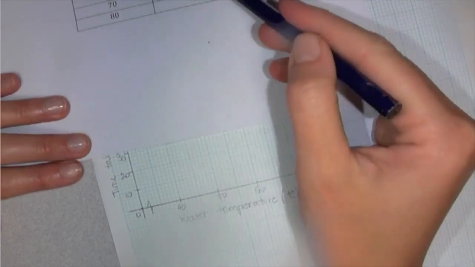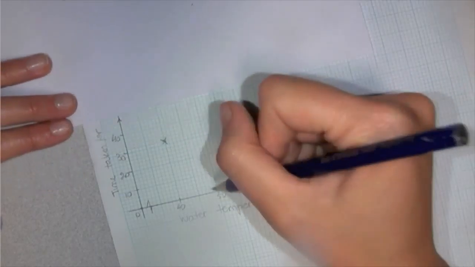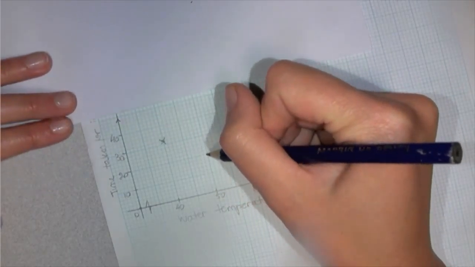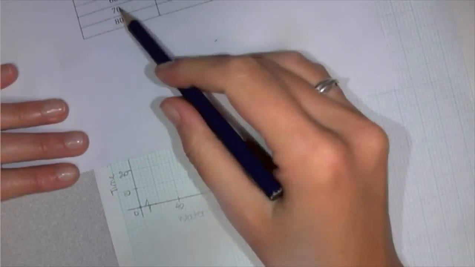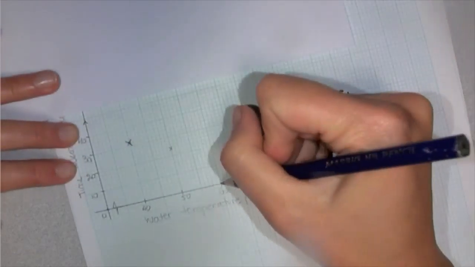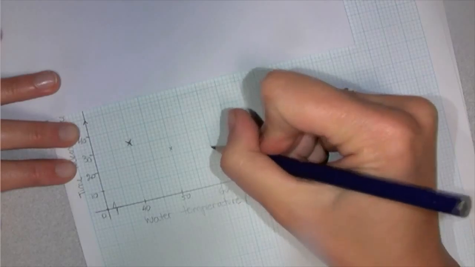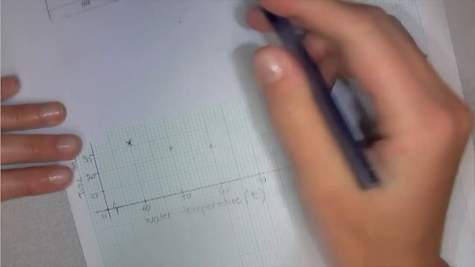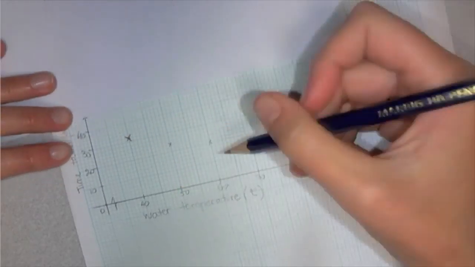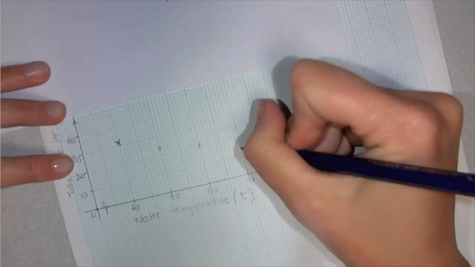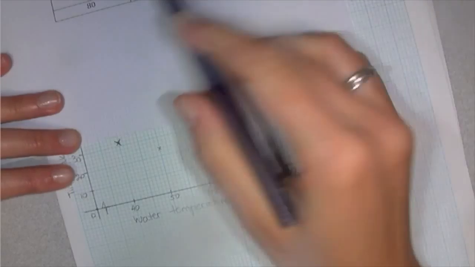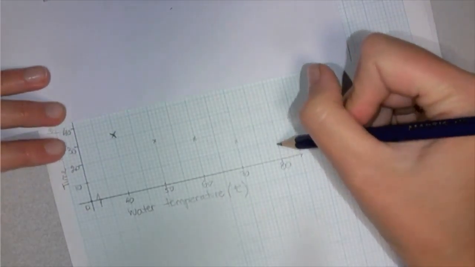So at 50 degrees, it took 24 seconds for the ice to melt, so that is where 24 is on my graph. At 60, it's 20. It would be a really good idea for you to be doing this at home as you watch the video. You can pause the video, just to make sure you draw the graph correctly using that data. And then at 80 degrees, it took 10 seconds.